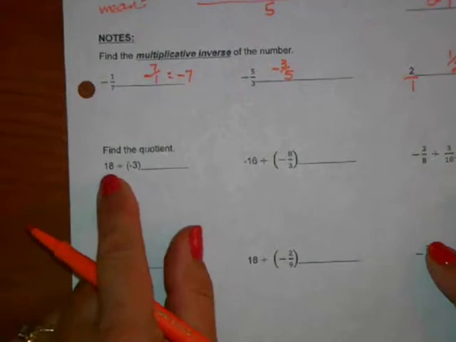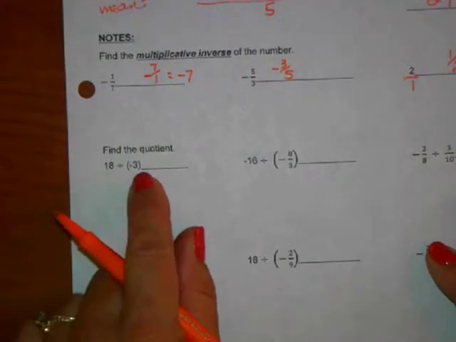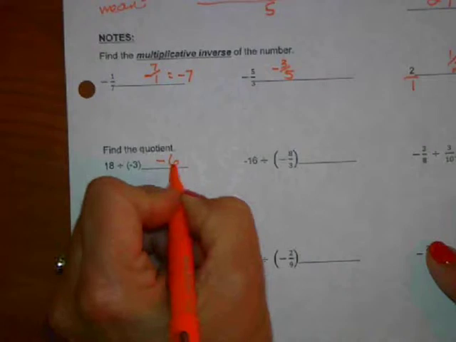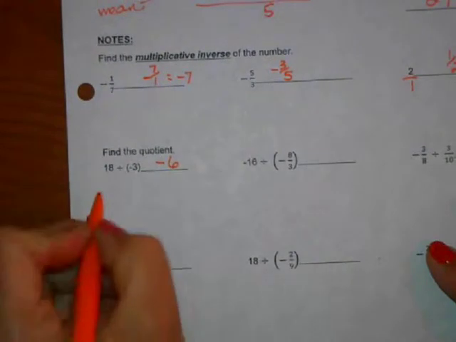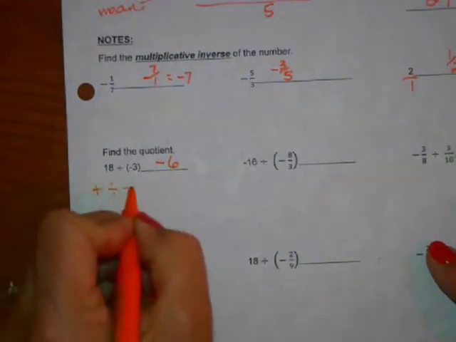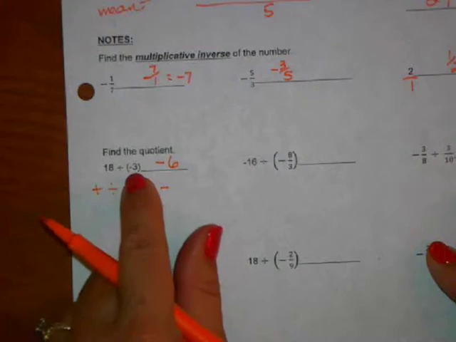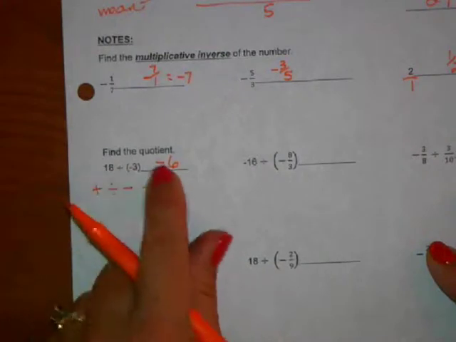Okay, 18 divided by 3. A positive divided by a negative gives me a what? Negative. Negative, and 18 divided by 3 is 6. Positive divided by negative equals a negative. Remember that. 18 divided by 3 is 6. Positive divided by a negative is negative.